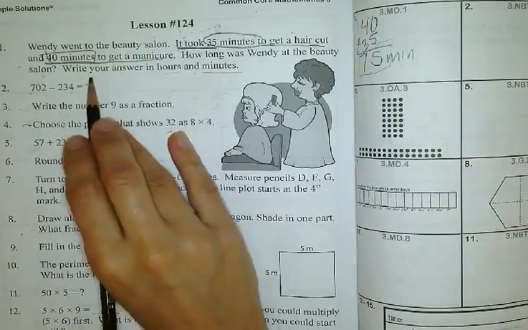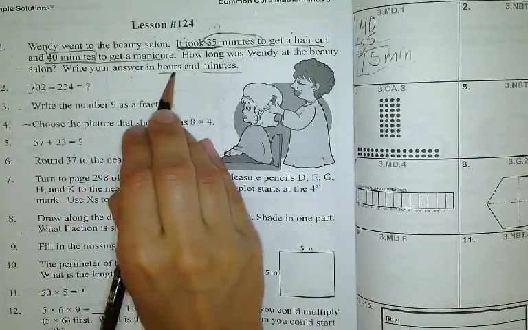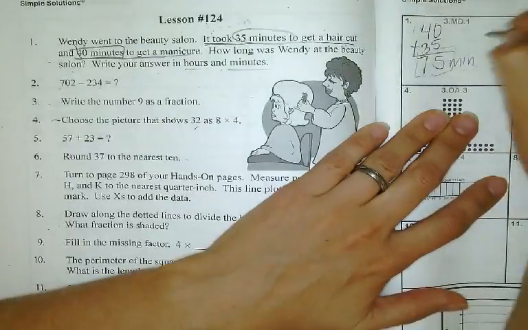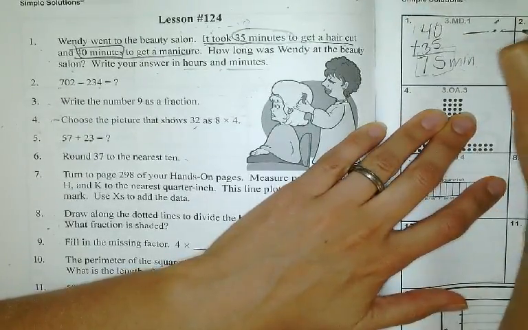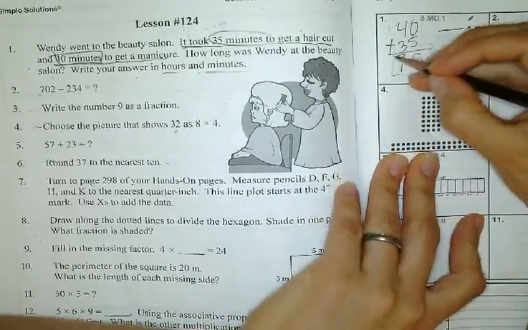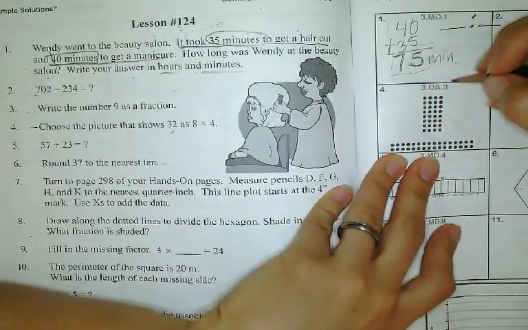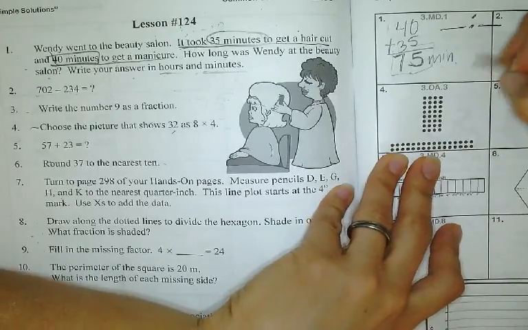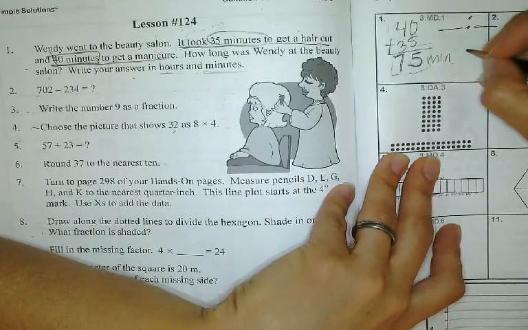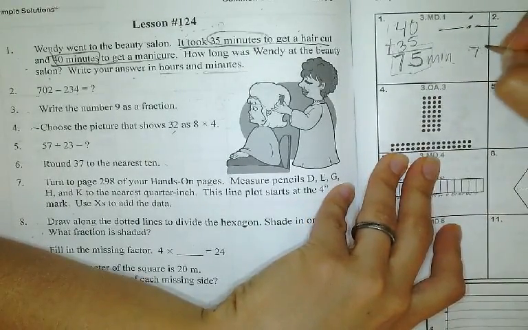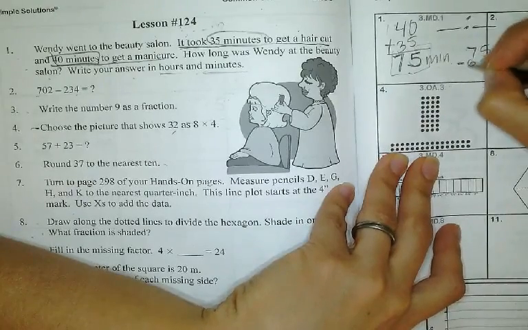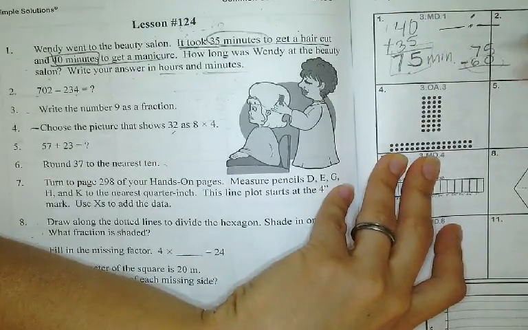But they want us to write our answer in hours and minutes. So it's going to have to look like this. I have to write the time out. Alright, so a total of 75 minutes. I know that 60 minutes equal 1 hour. So let's see, I could take away 60 from 75, because this is our 1 hour.